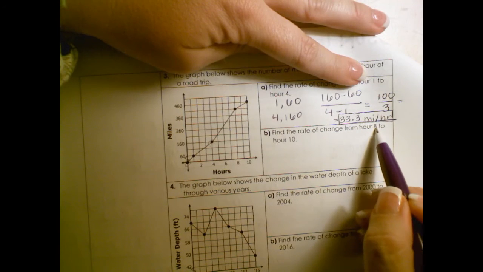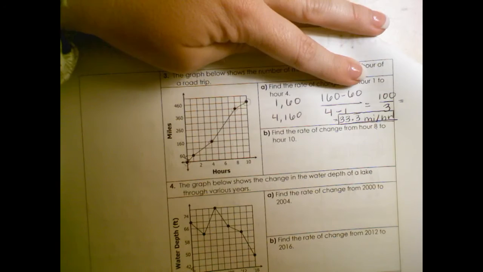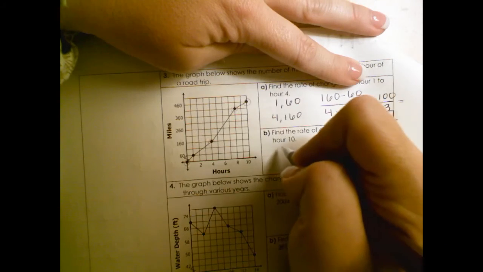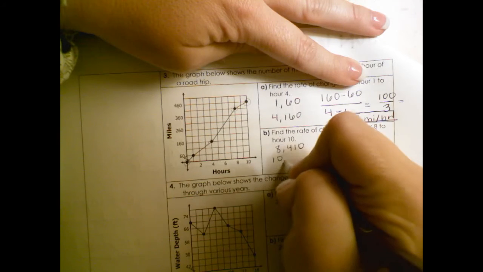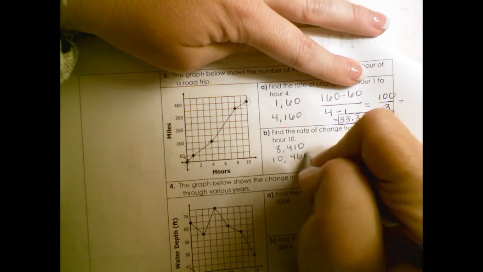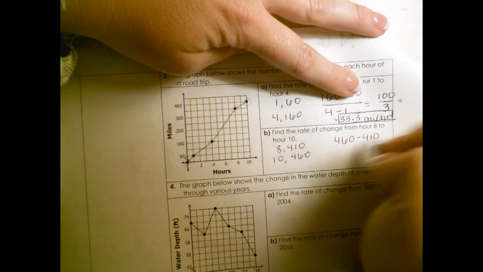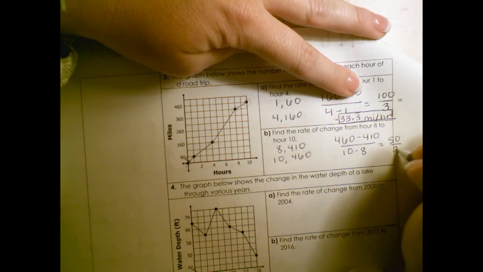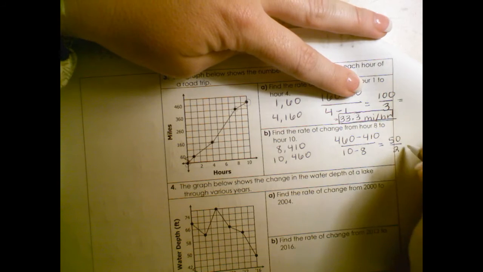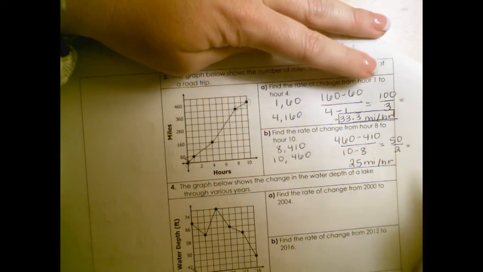Rate of change from hour 8 to hour 10. Hour 8 is at 8,410. Hour 10 is at 10,460. So 460 minus 410 over 10 minus 8. 50 over 2, which can reduce to 25 miles per hour.